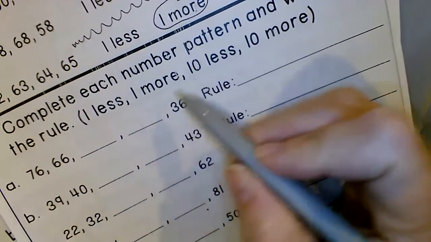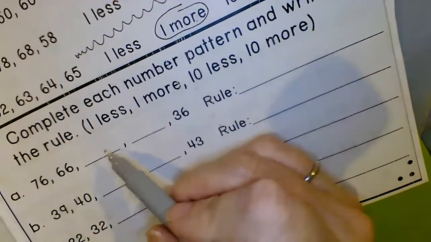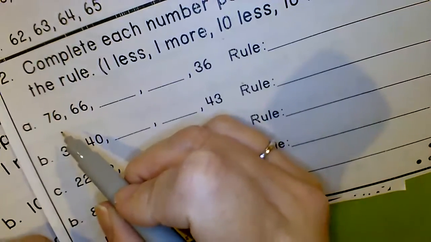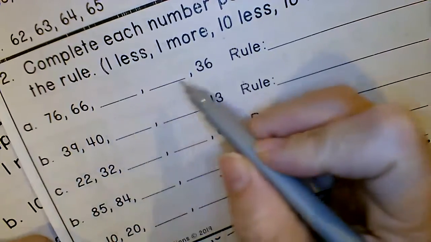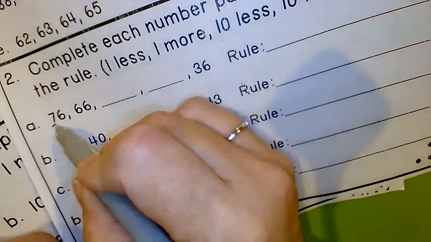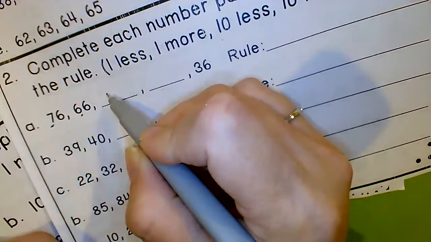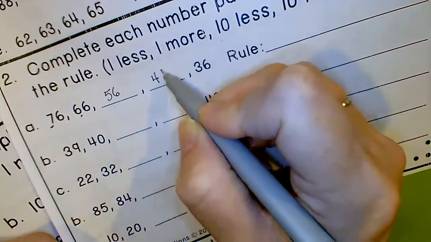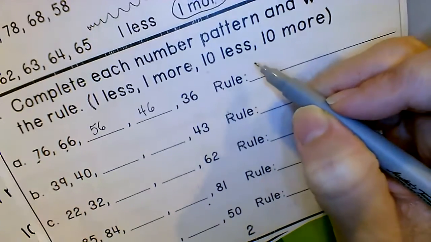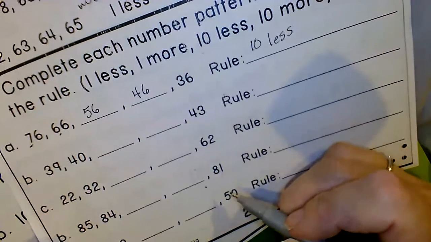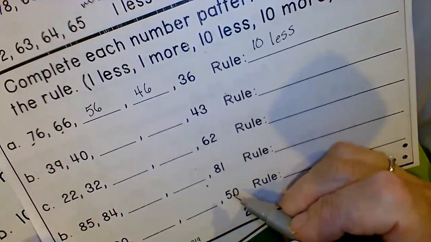Okay, complete each number pattern and write the rule: 1 less, 1 more, 10 less, 10 more. Well, let's see, 76, 66, and we jump over here, it's 36. You should be able to see that the ones are staying the same, but the tens are going backwards. So this would be 56, and this would be 46. And since we're going backwards, it's 10 less. Okay. You're going to pause the video in 3, 2, 1.